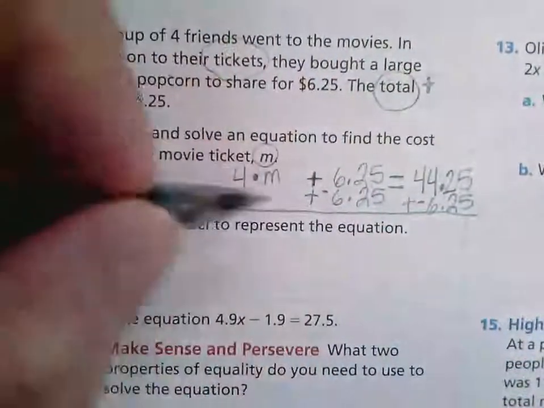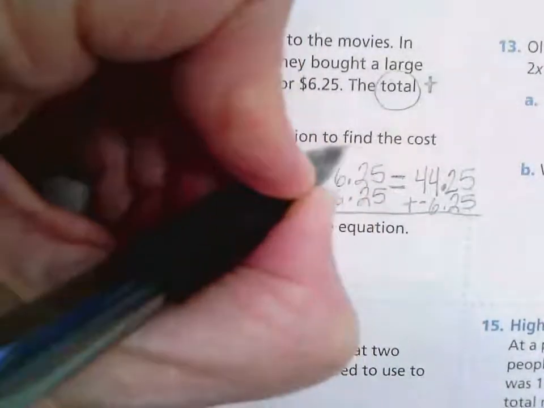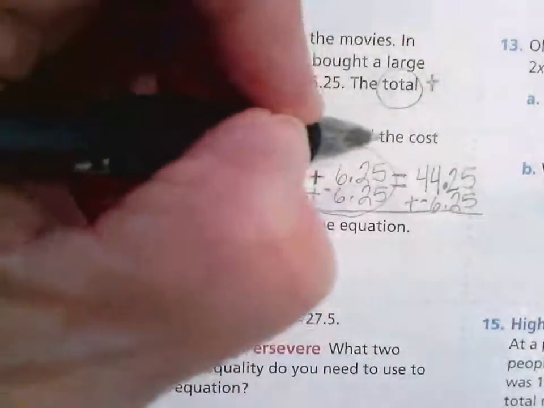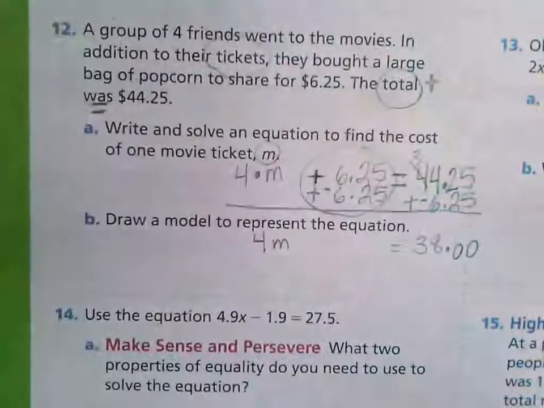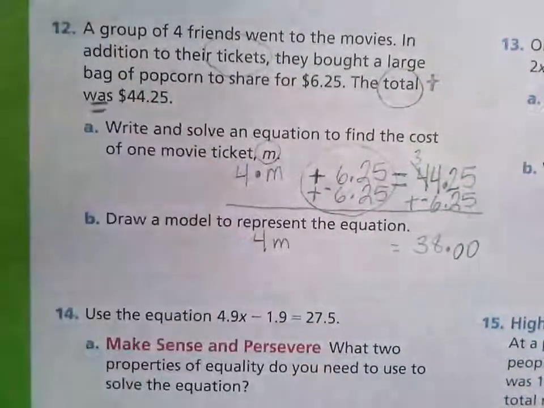And when I do that, I end up with 4m. This is 0 because of the additive inverse. And this is equal to, let's see, $38 on this side. So I have 4m is equal to $38.